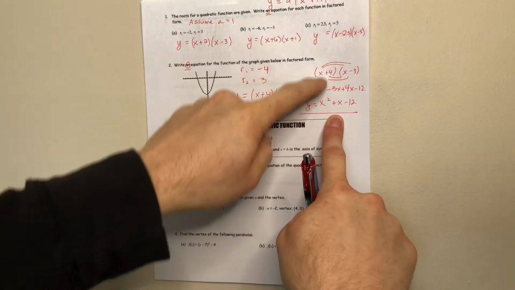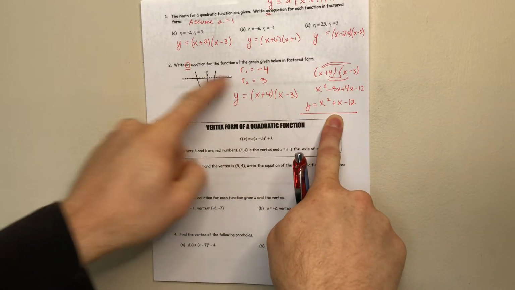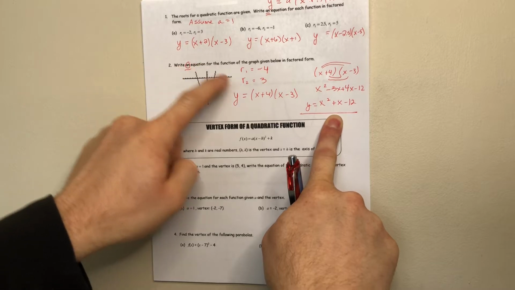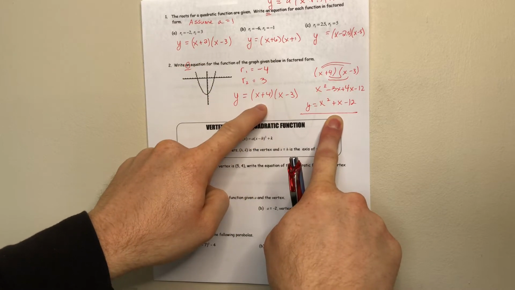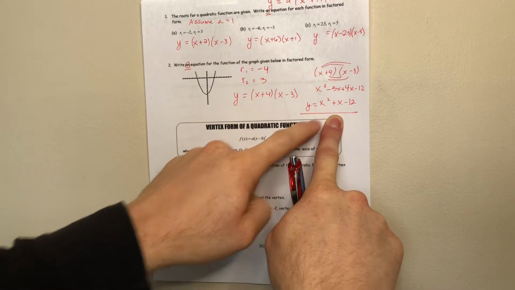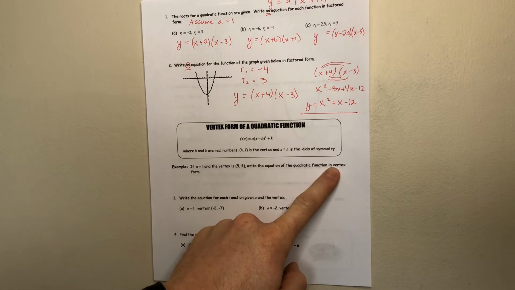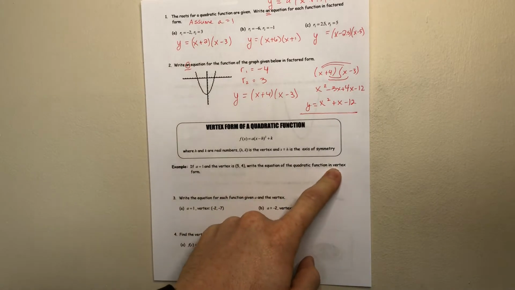This is the standard form for this guy, and this is the factored form for this picture. Now, why do I not need to do this extra work? Because it just said write an equation, so this will do it. Don't do more work than you need to. Although, remember, math is all about what? Are you allowed to do it or not?